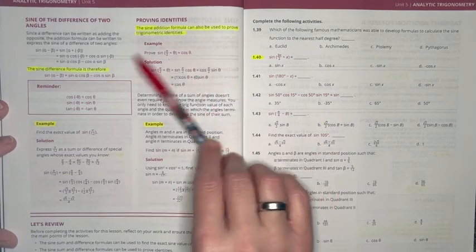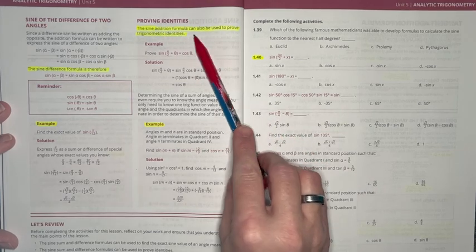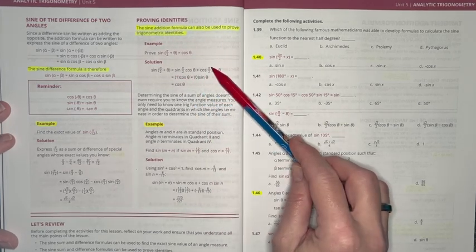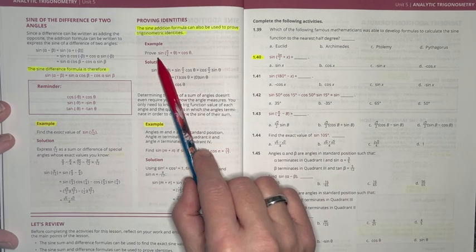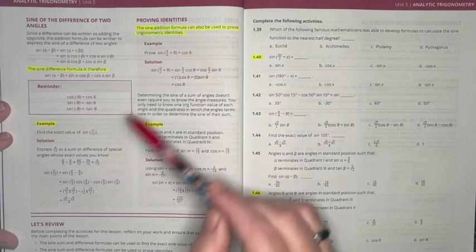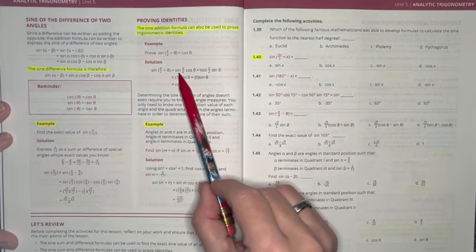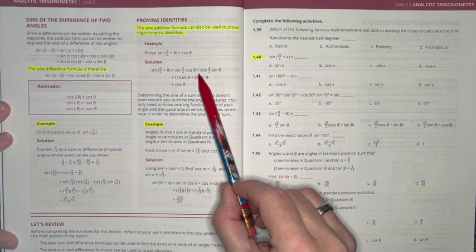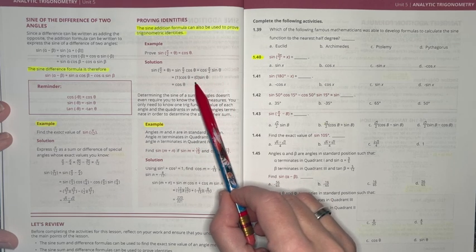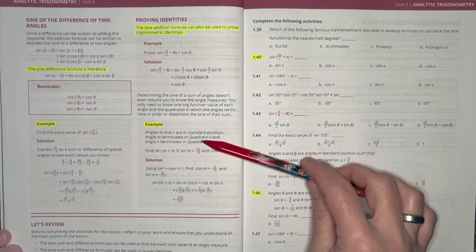Now, just like with the cosine addition and subtraction, you can also use the sine addition to prove trigonometric identities. They want to prove that the sine of the quantity pi over 2 plus theta is equal to cosine theta. Well, they changed this here and set it up. They found the values for the sine and cosine of pi over 2 and reduced.